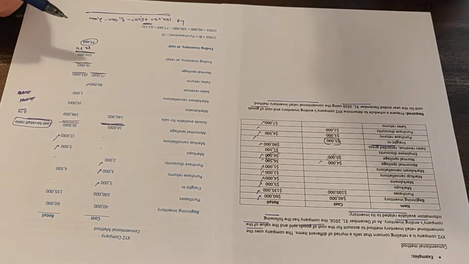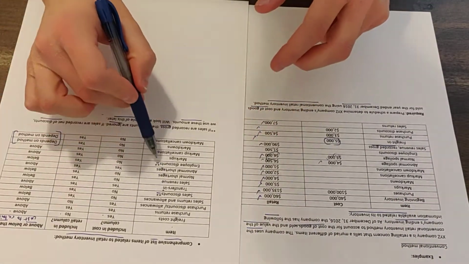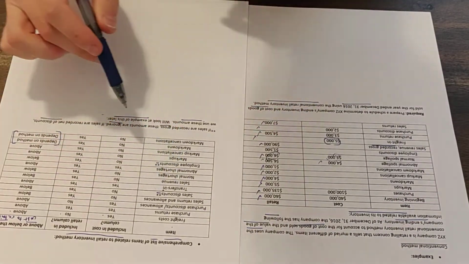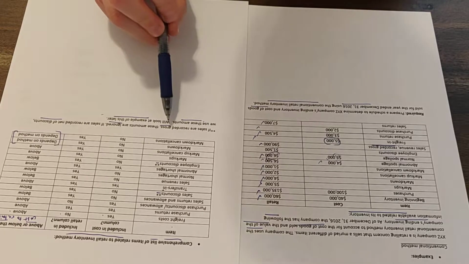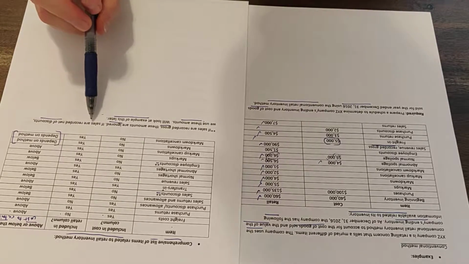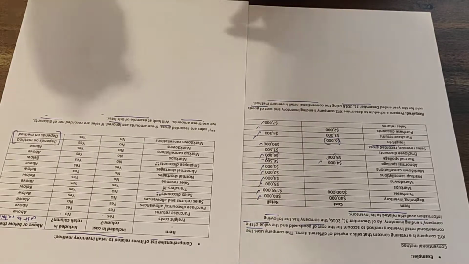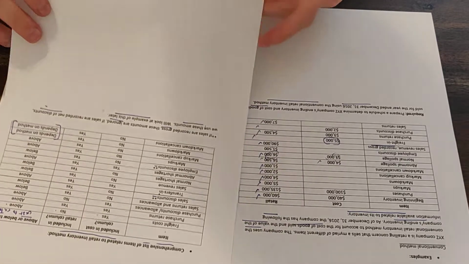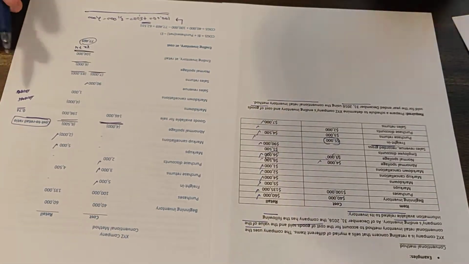The only other thing to note is on our little chart here, we have these stars next to employee discounts and sales discounts, okay? It says, if sales are recorded gross, these amounts are ignored. If sales are recorded net of discounts, we will use these amounts. Okay, we'll look at an example of this later. This is where we're looking at the example, okay?